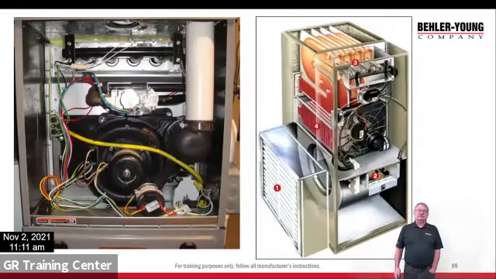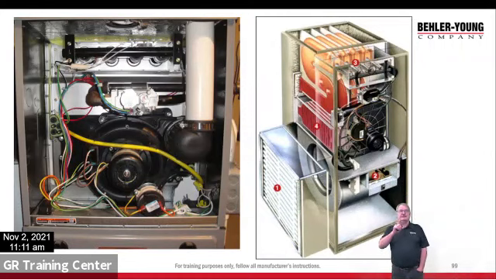Okay. So here's a better look at it. You can see up front there's my draft inducer. All right, there's my PVC pipe. You can see the burners up at the top. Here's a little animated look at it so you can get a better look. So the burners are at the very top, the in-shot burners.